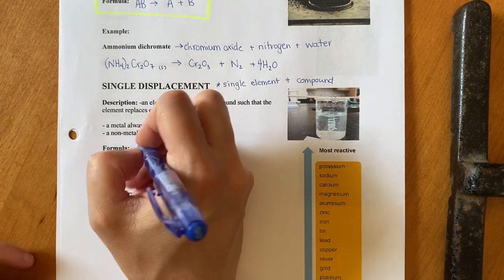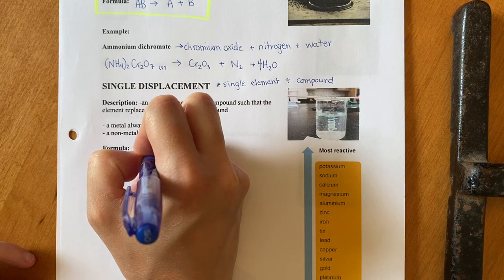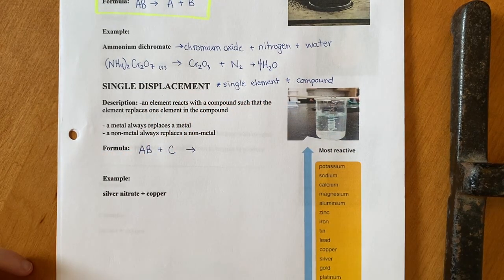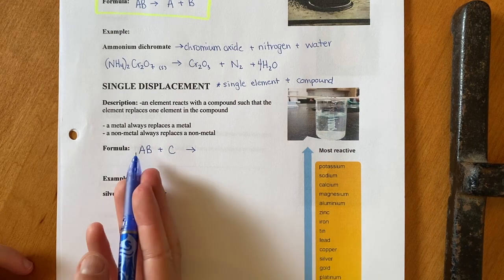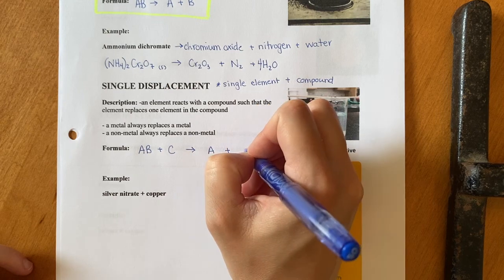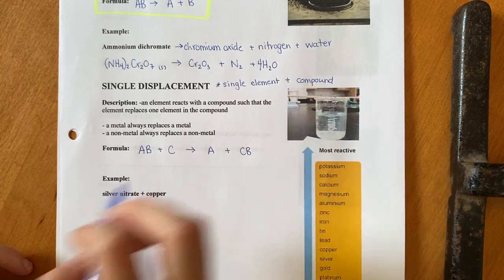So our general formula would be something like AB plus C, where let's say C is a metal, it would replace A, so we would end up with A plus CB.